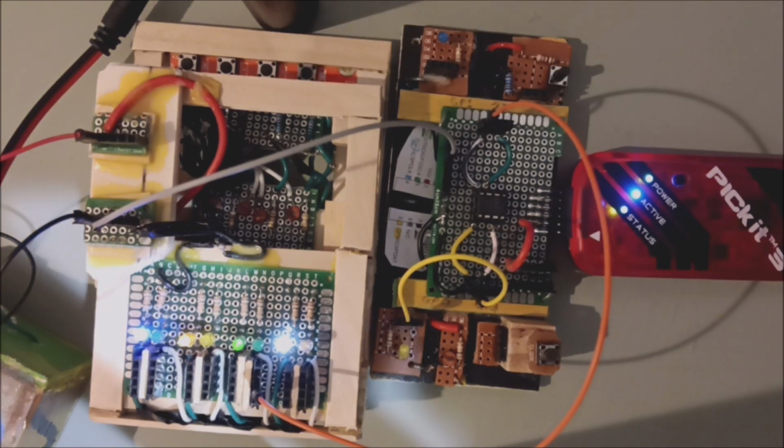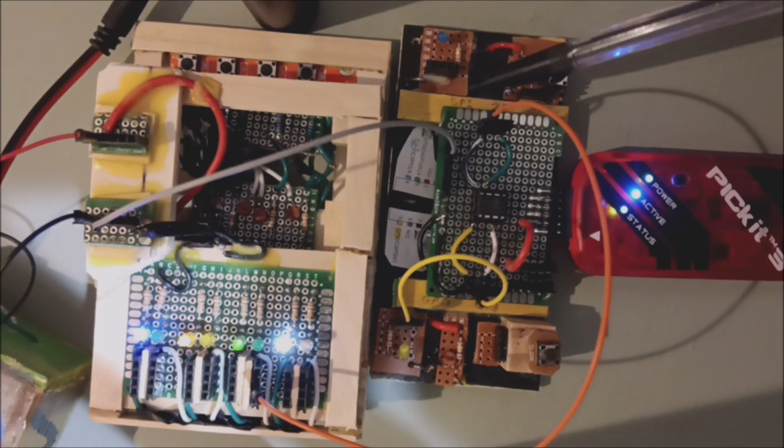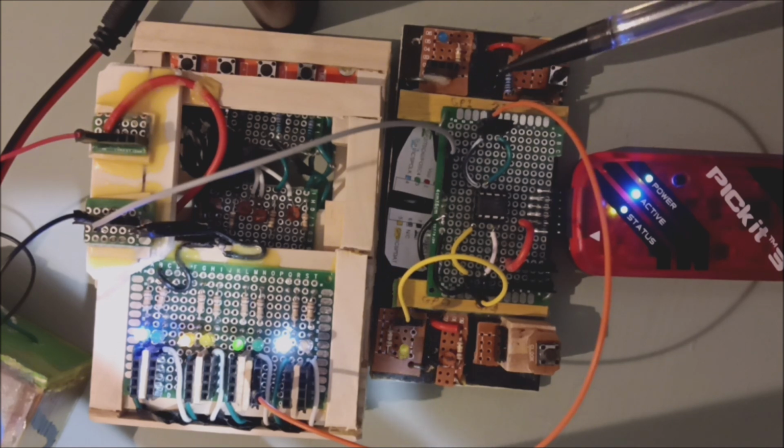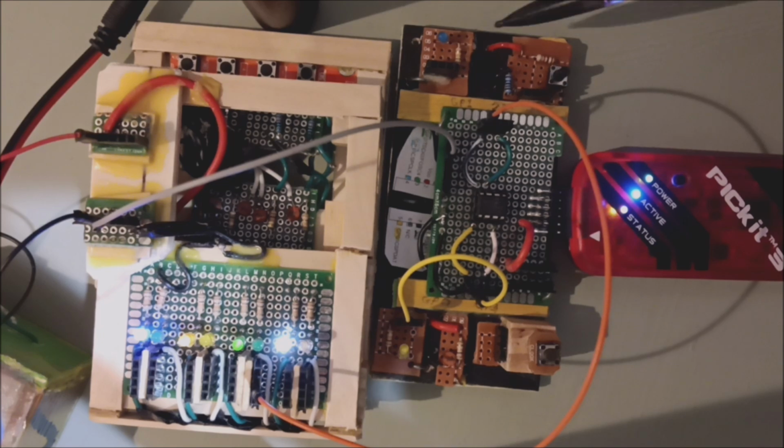So let's see if we can hook that up to a 555 timer. And by that I mean hooking GP1, the input pin, up to a 555 timer. The 555 timer is adjustable, and I can adjust the speed at which it blinks.